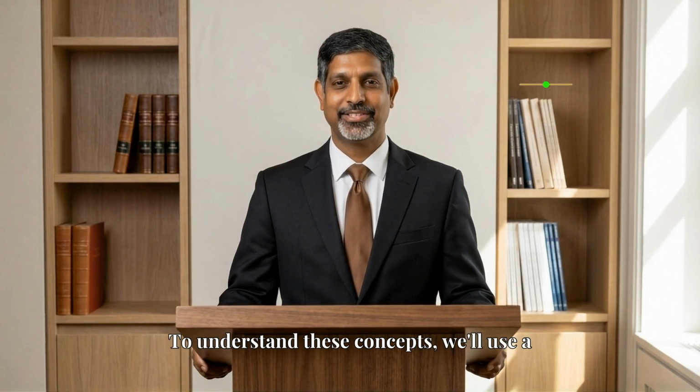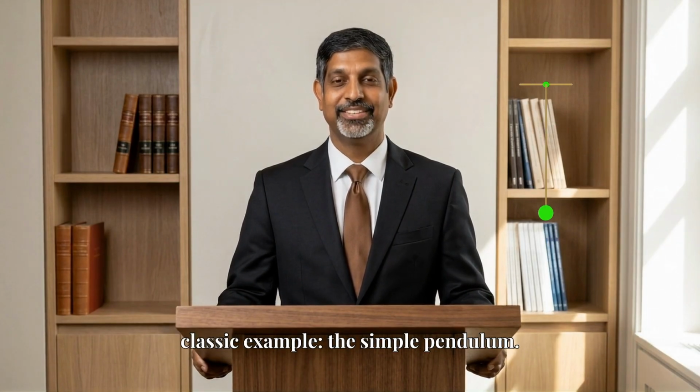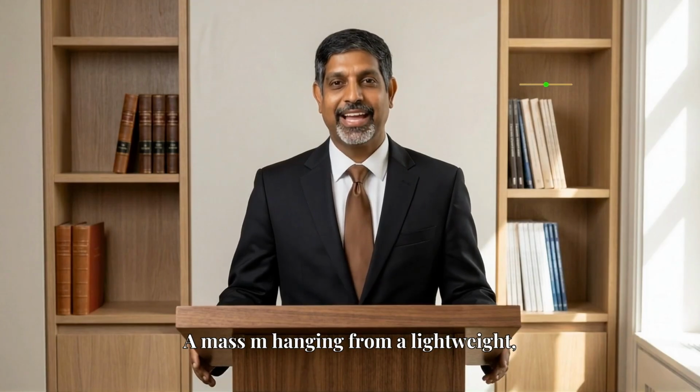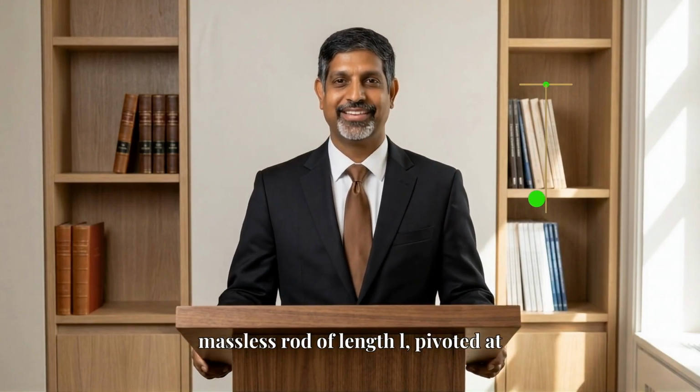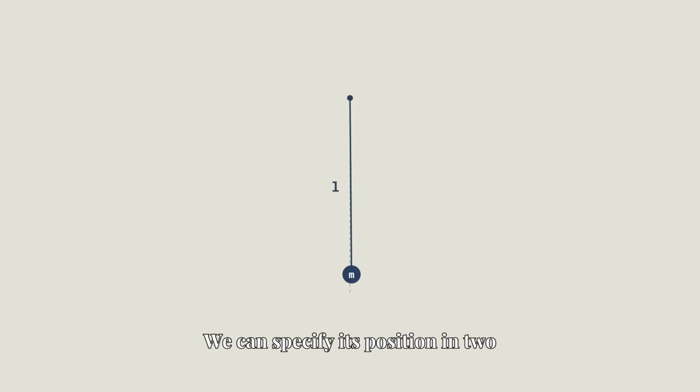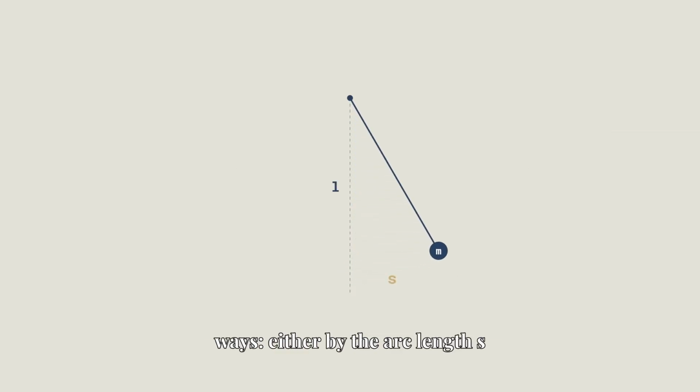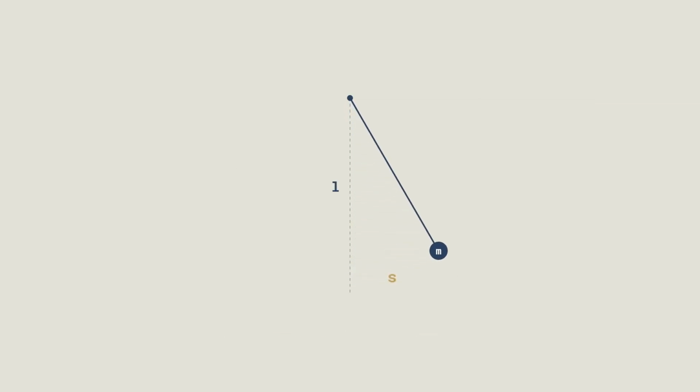To understand these concepts, we'll use a classic example, the simple pendulum. A mass m hanging from a lightweight massless rod of length L pivoted at the other end. We can specify its position in two ways, either by the arc length s traced by the particle, or more elegantly, by the angle theta it makes with the vertical. They're related by s equals L theta.